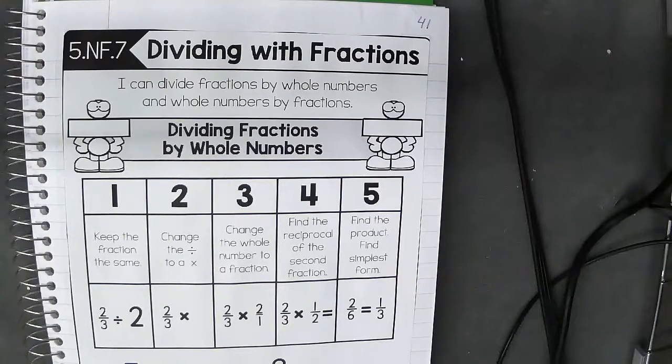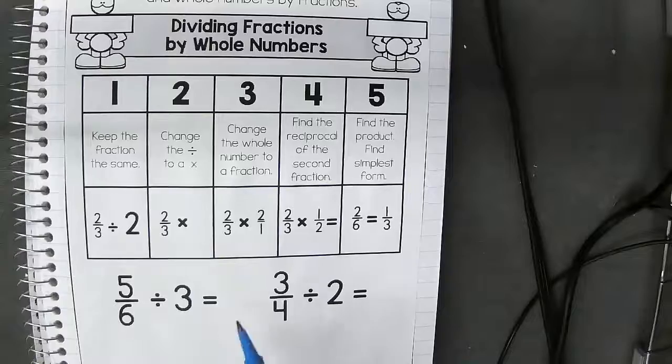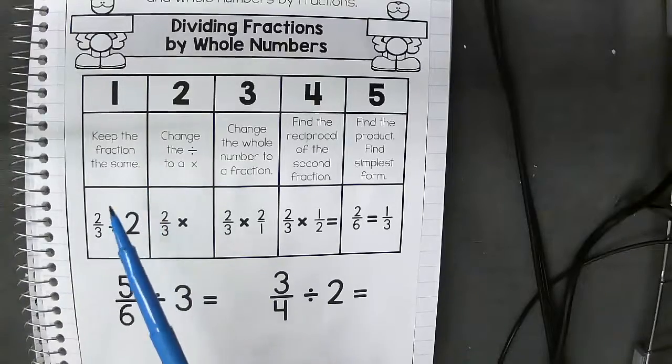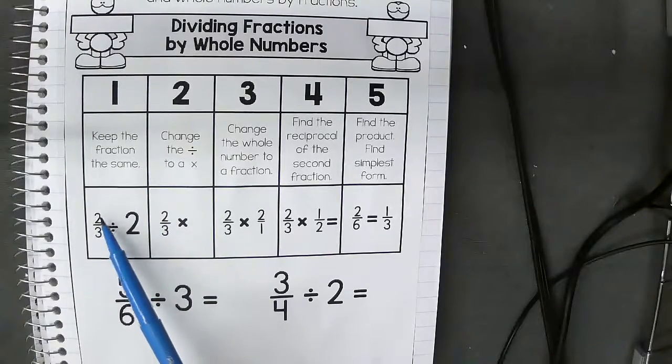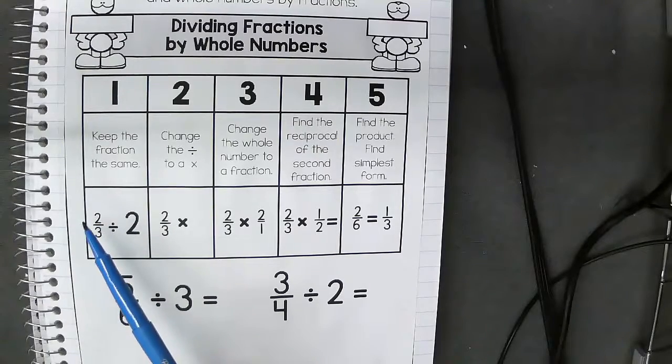So our learning objective for the day is I can divide fractions by whole numbers and whole numbers by fractions. So we are hoping to be able to do it both ways, so fractions by whole numbers and whole numbers by fractions. And in order to do that, let's look at our 5 steps. So step 1, you're going to keep the fraction the same. So here where we see 2/3, that's just going to stay 2/3.